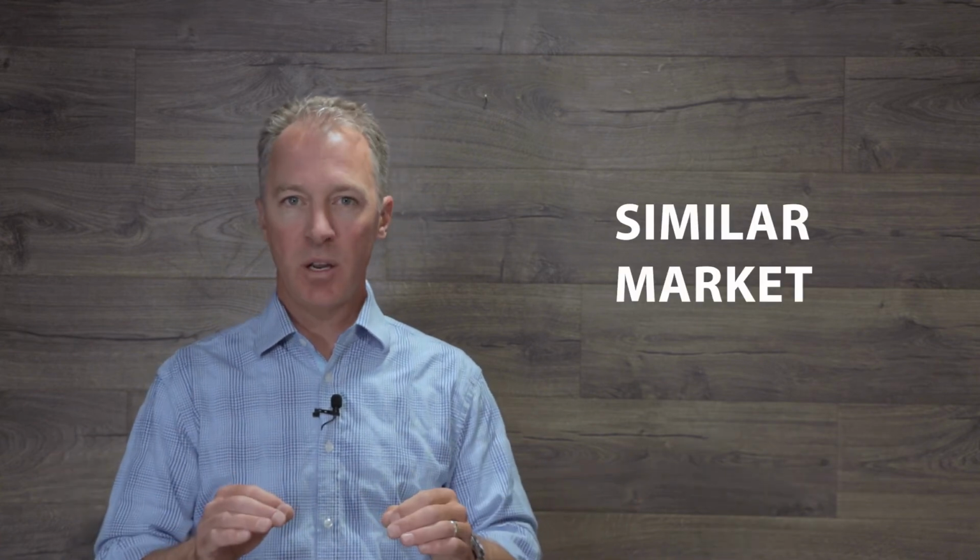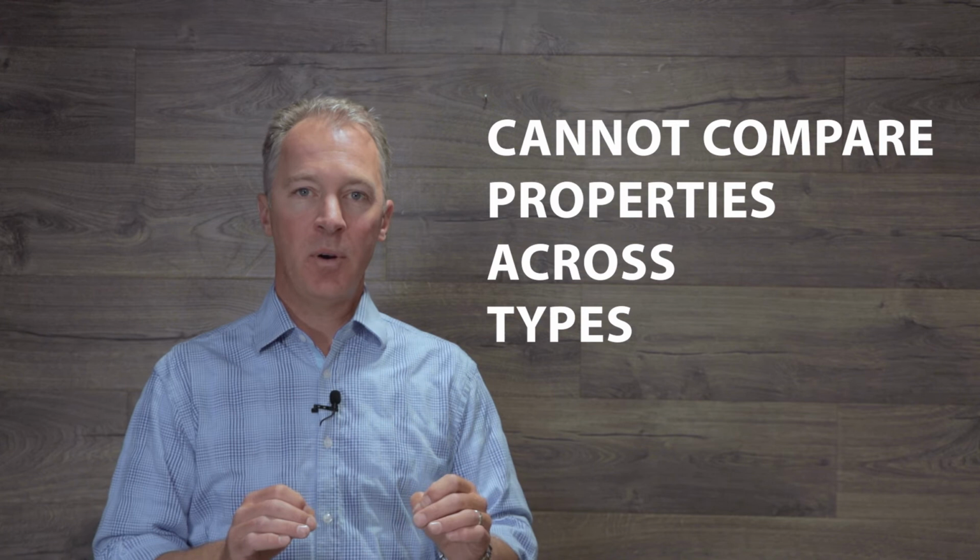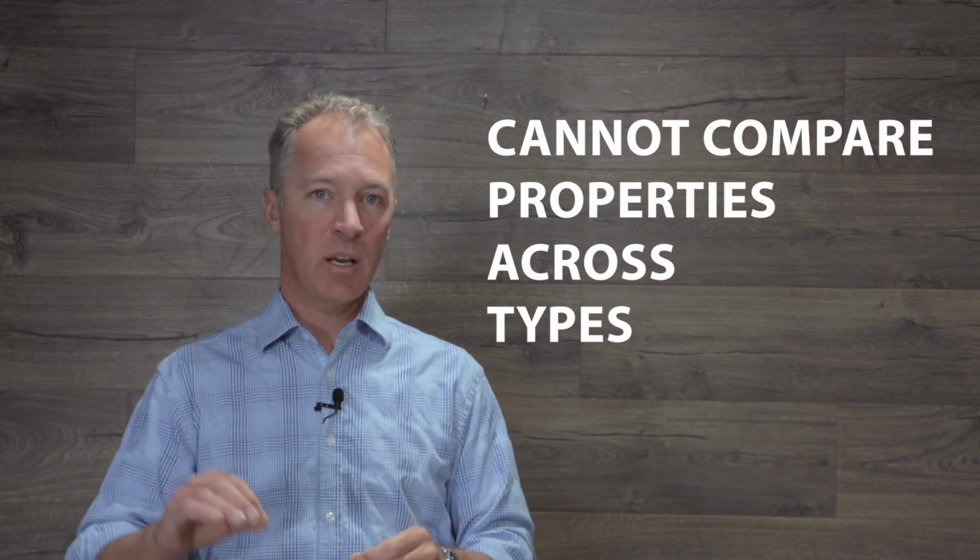Now, it's important to note as well, earlier I noted that it's for comparing one property's performance to another in a similar market. You cannot compare properties across types, so you would not compare commercial to residential, and you would not compare a residential purchase in Florida with a residential purchase in Oklahoma using the cap rate. You might find that the cap rate in one market is significantly higher than it is in another market. That doesn't necessarily make it a better investment.